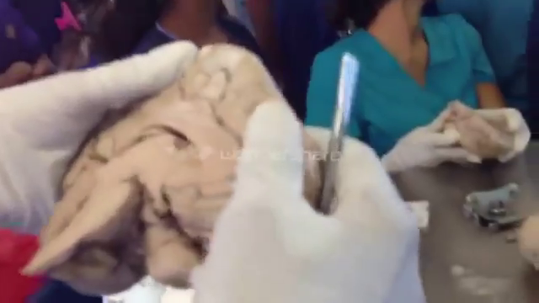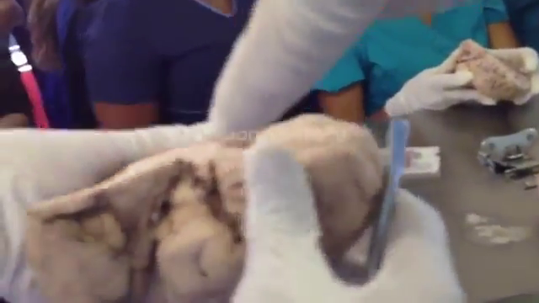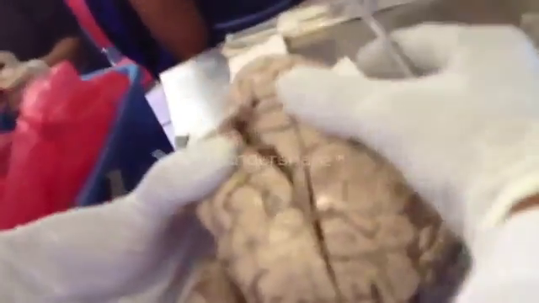Now let's come to the... what other structures do I have to show you here? Can you see any of the cranial nerves from the side? Oh, okay. Too small. Let me show you something more, because we have already mentioned it.